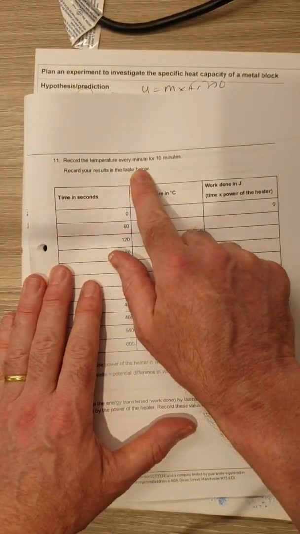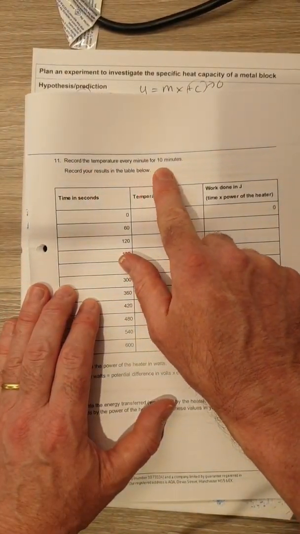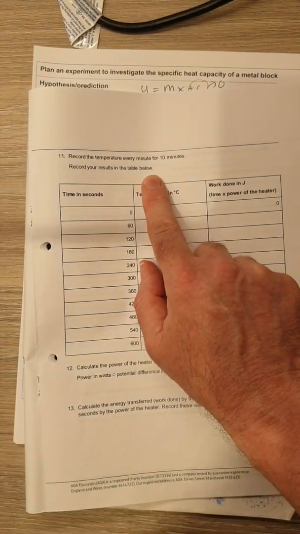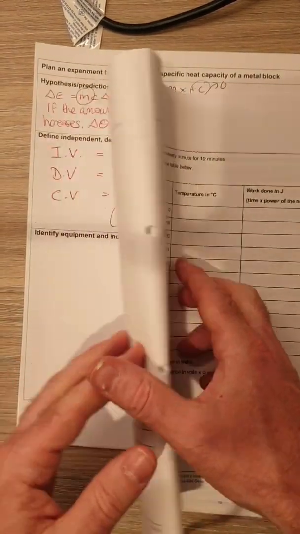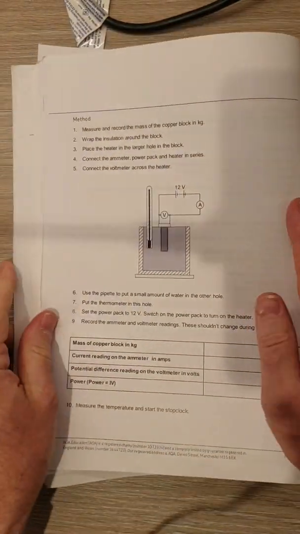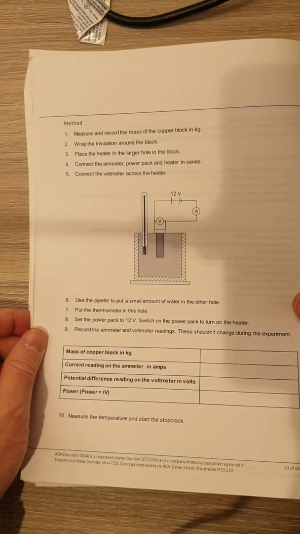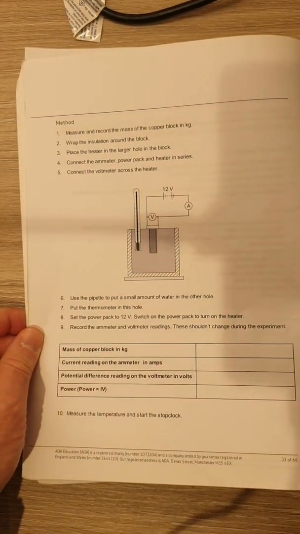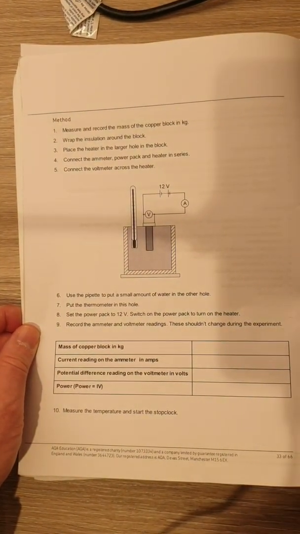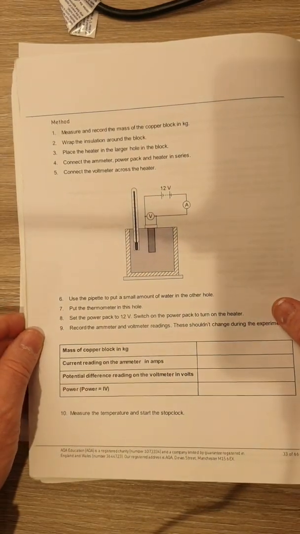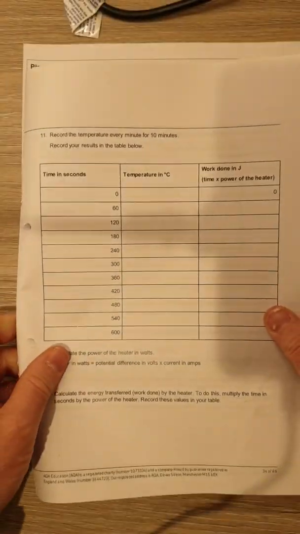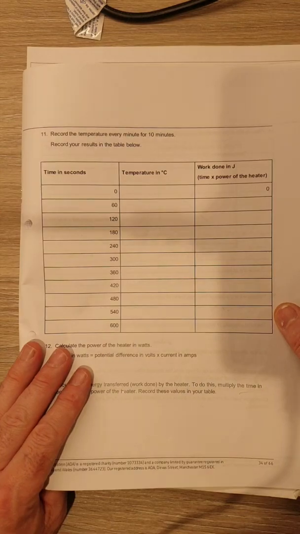Then record the temperature every minute for 10 minutes, recording the results in the table below. So the easiest thing would be to search on Google and download the document. You can also pause the video so you can see the method written on the other page, like this.